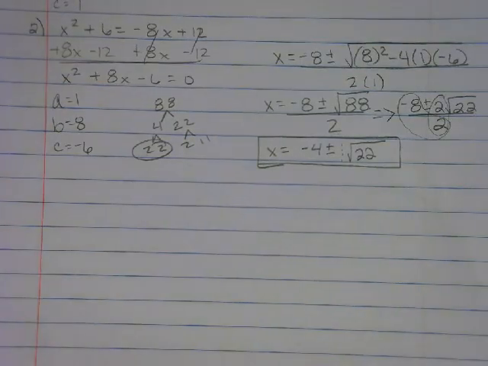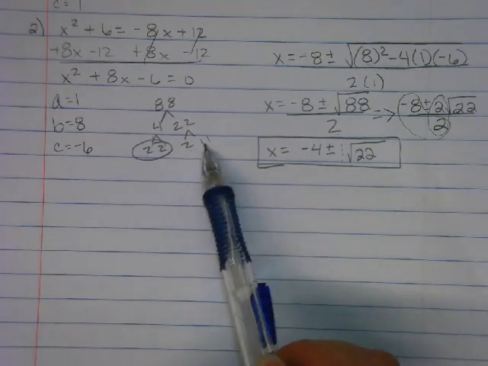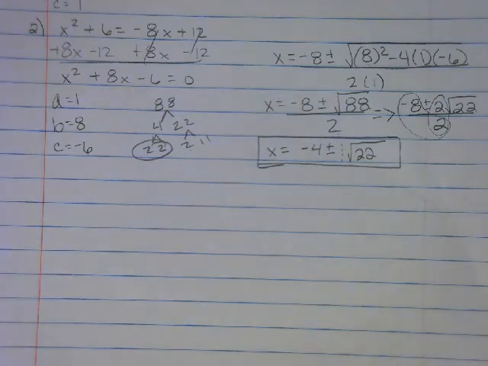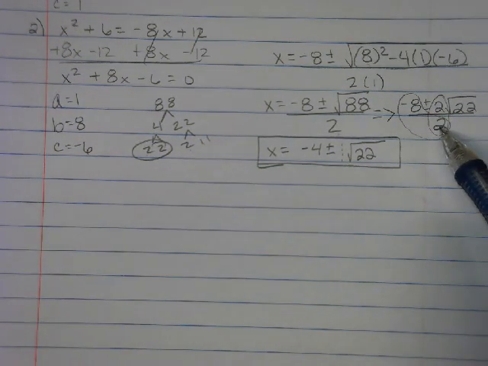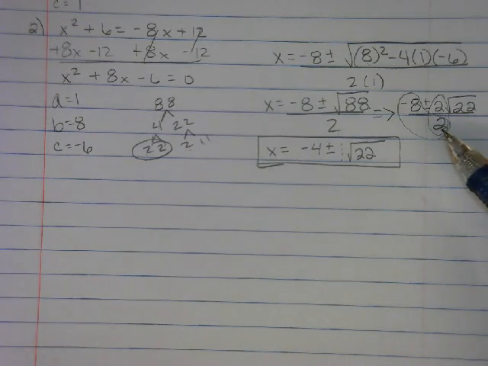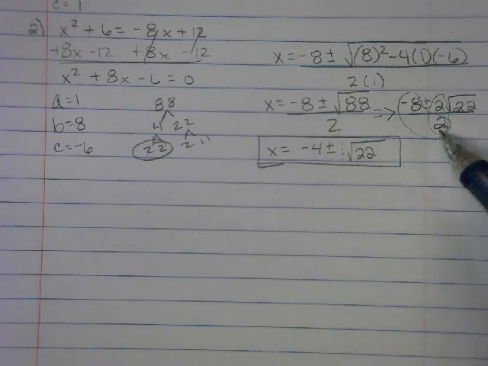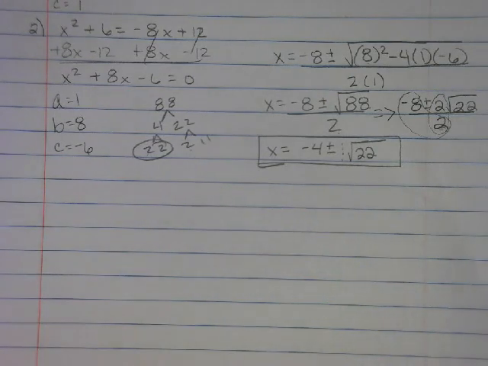22 does not simplify. It's just 2 and 11. So you're done. I know you're like, it's even. I really wanted to simplify. When you're simplifying this denominator, you're not going to simplify it. You can't simplify it on a radical. If it was the square root of 22 over the square root of 2, yes. But if it's a whole number or an integer in a radical, can't do it.